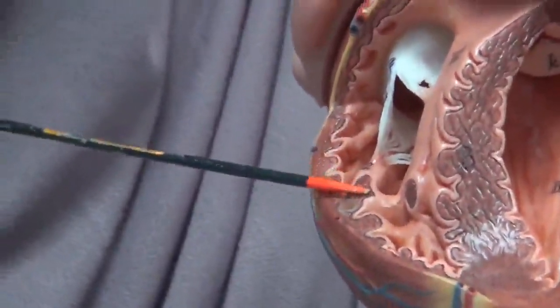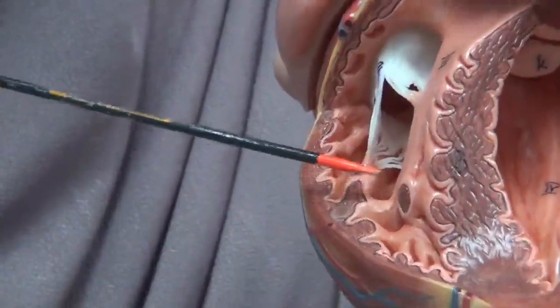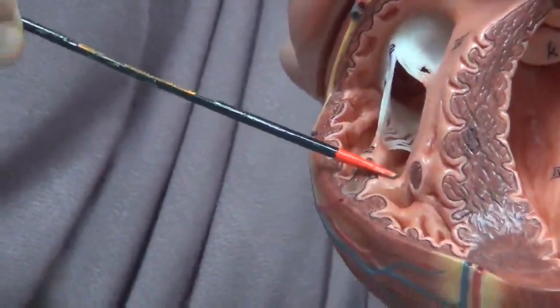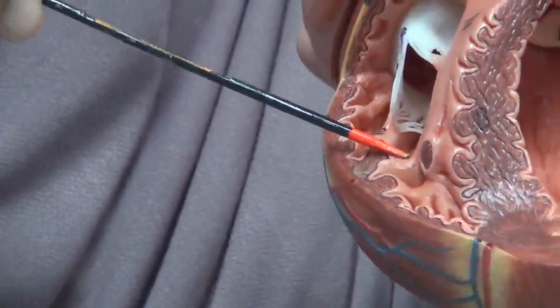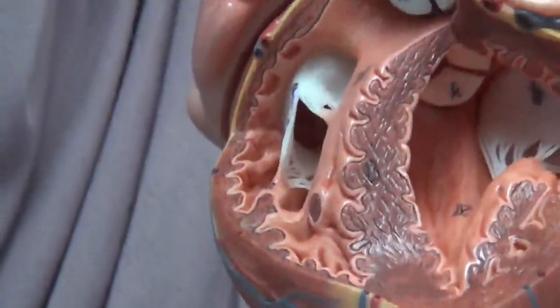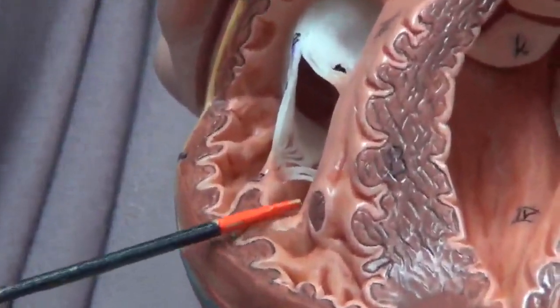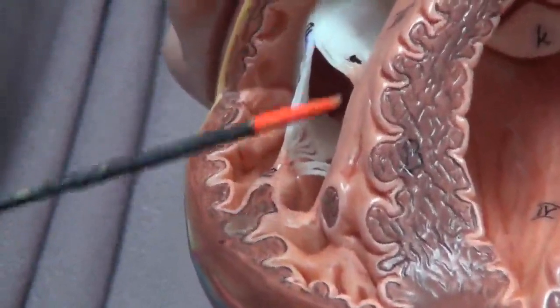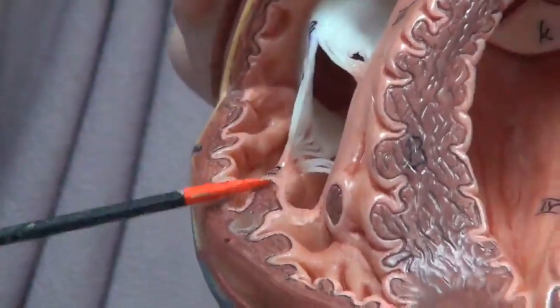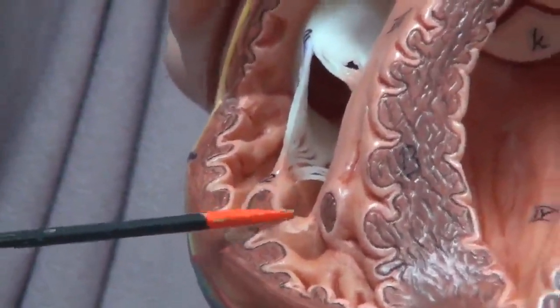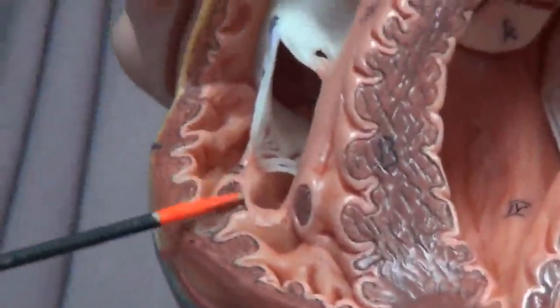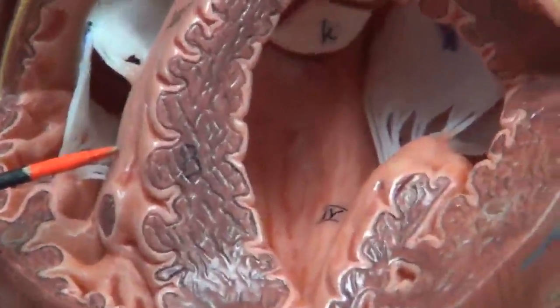So the one that is connected to the septum here is known as the moderator band. So what is inside the moderator band? It is the right bundle branch of the AV bundle. So from the AVN, it goes into the moderator band. So again, the moderator band is actually the anterior papillary muscle that is connected to the interventricular septum. So this is the structure.